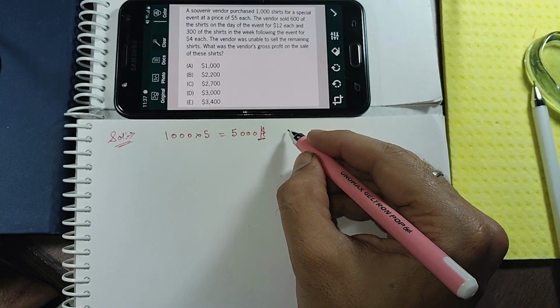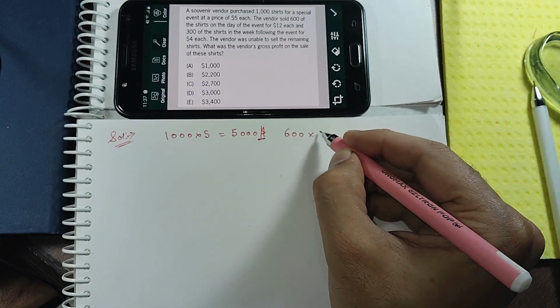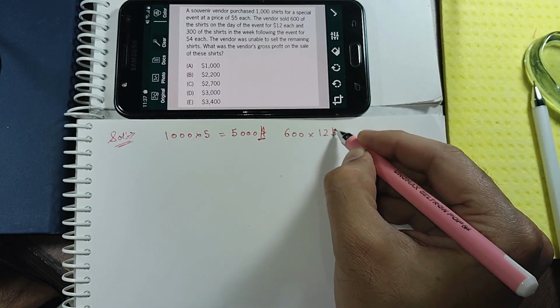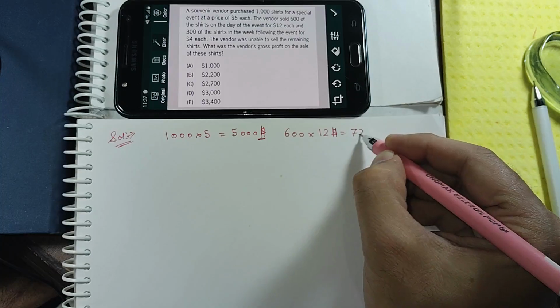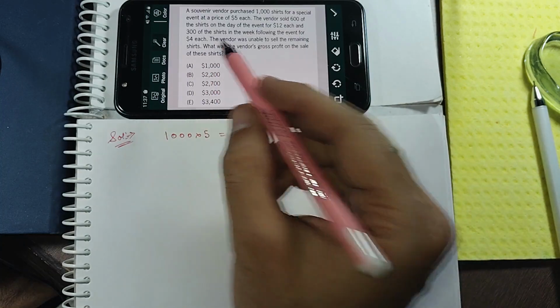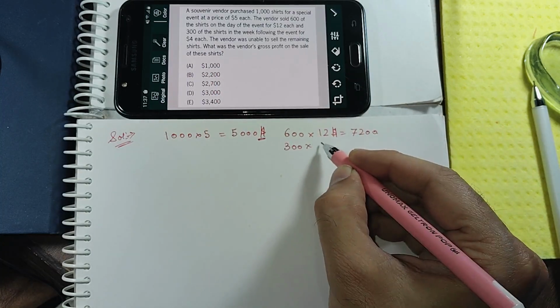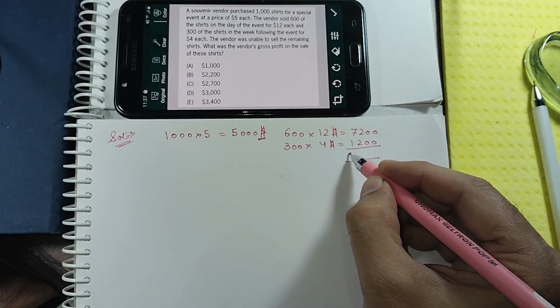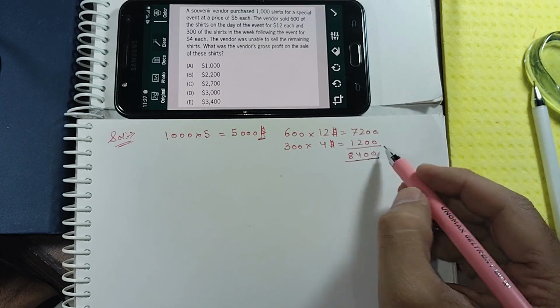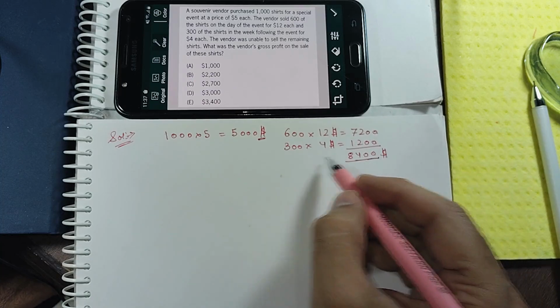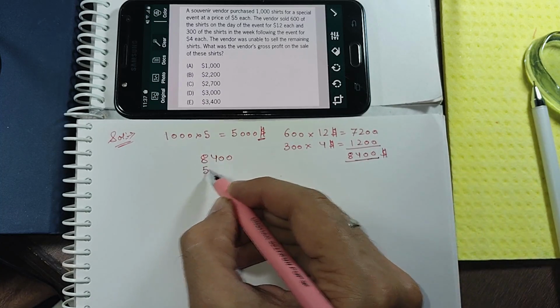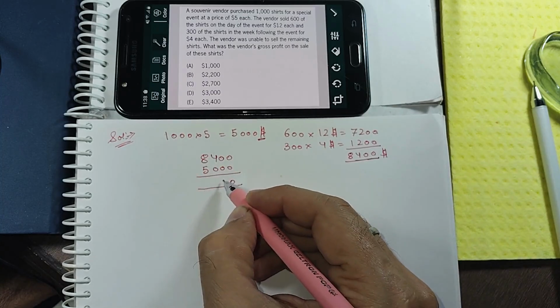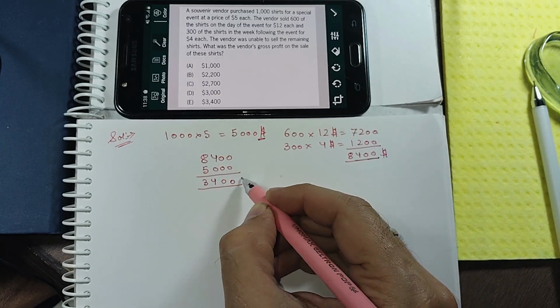Now, the examiner says that 600 of the shirts were sold at the event at a price of $12 each. So this will be 7,200. Further, he says that 300 were sold at a price of $4. So this will be 1,200. So total revenue generated will be $8,400. Subtracting this 8,400 from 5,000 will fetch you the gross profit. So this will be $3,400.